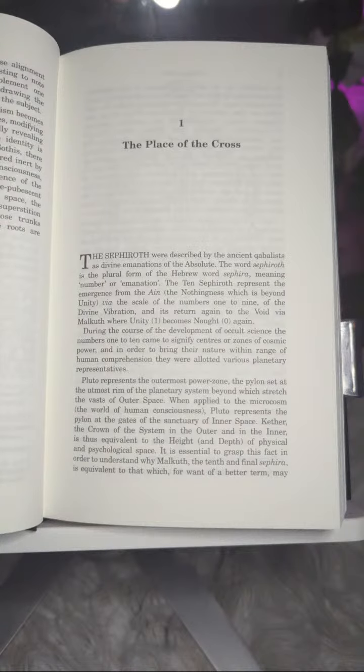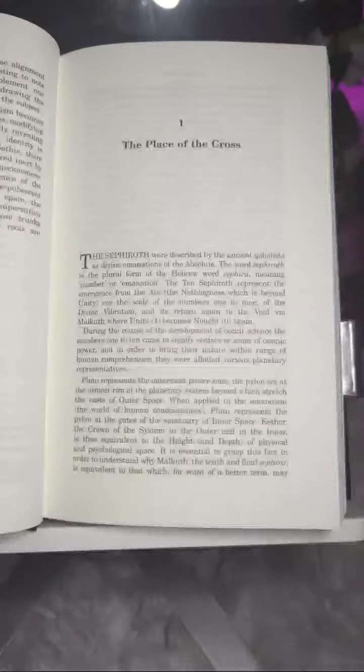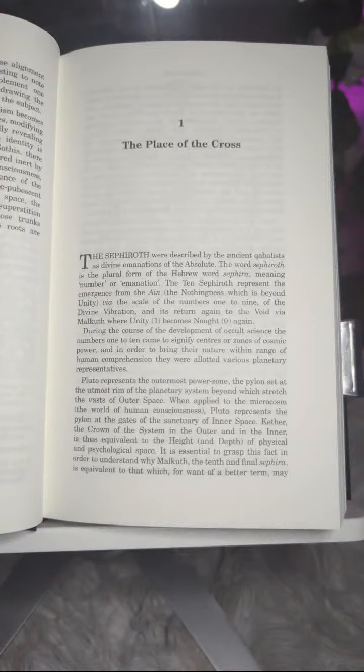Okay, so here's where he talks about Pluto, Neptune, and Uranus. So I'm gonna give it a good, open-minded listen, because stuff that I learned and where I came from, we don't include the planets past Saturn, but let's just see what he has to say about that.